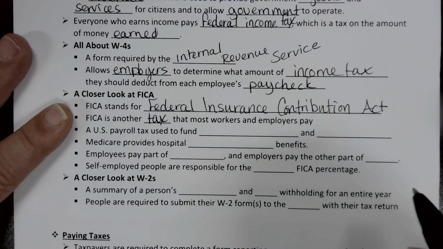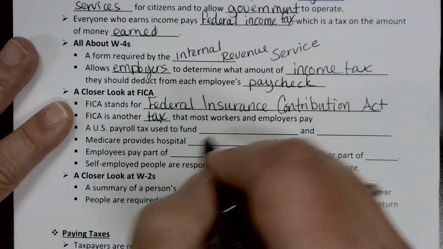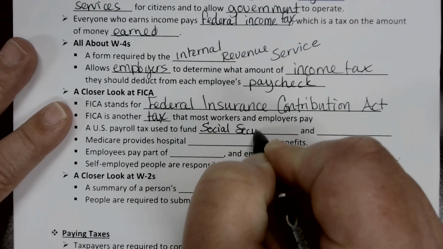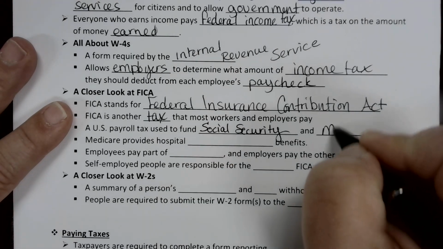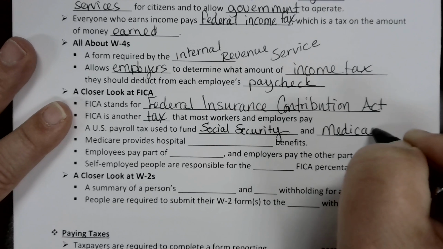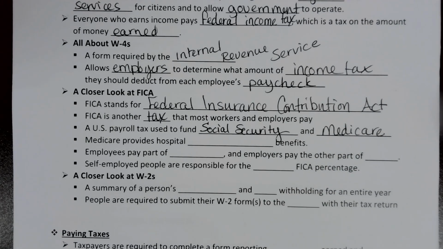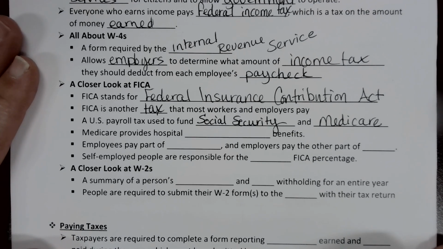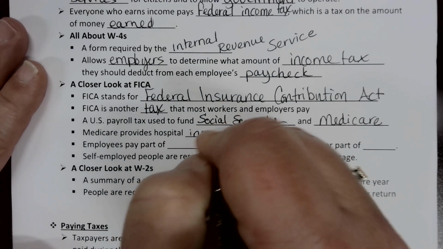It is a U.S. payroll tax that is used to fund Social Security for our elderly and disabled, and, well, I guess this Medicare would be their elderly and disabled on Medicare. That'd be their medical insurance. Medicare provides hospital insurance benefits.